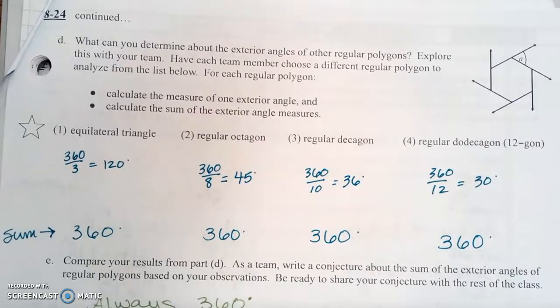Then, to get one of them, you just have to take that 360 and divide by how many sides it has. So if it's a triangle, you divide by 3 to get 120. If it's an octagon, you divide by 8 to get 45. If it's a decagon, and you don't know what that word decagon means, you Google it or you ask your Alexa and she'll tell you it has 10 sides. So you divide by 10 and you get 36.